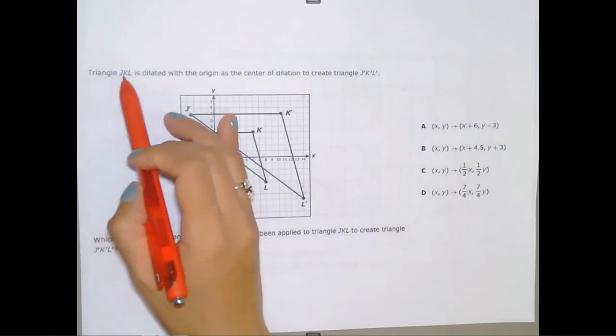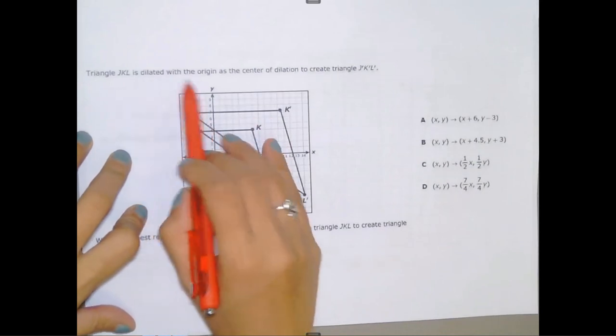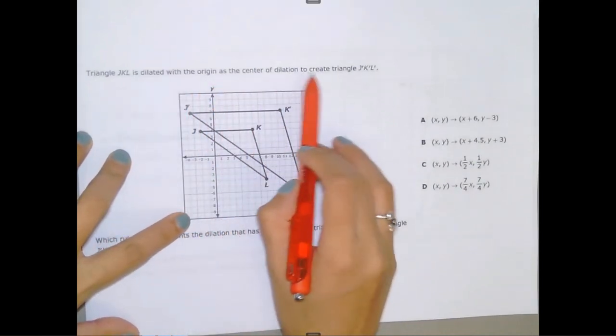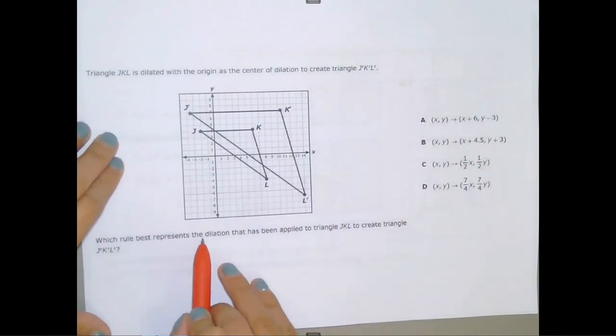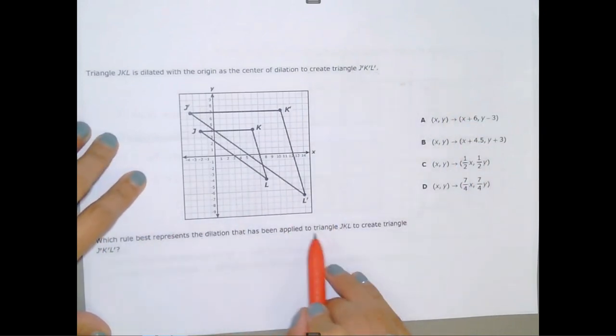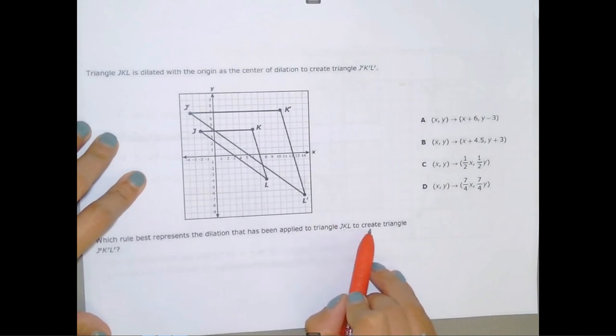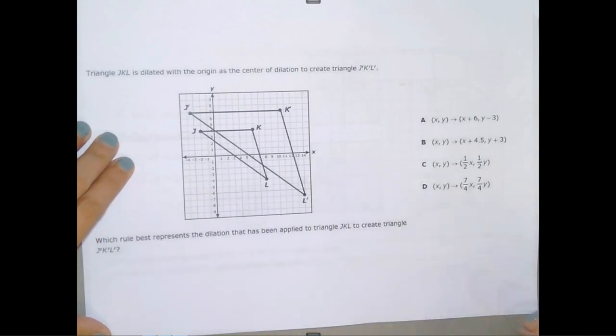It says triangle JKL is dilated with the origin as the center of dilation to create triangle J prime, K prime, L prime. Which rule best represents the dilation that has been applied to triangle JKL to create triangle J prime, K prime, L prime?